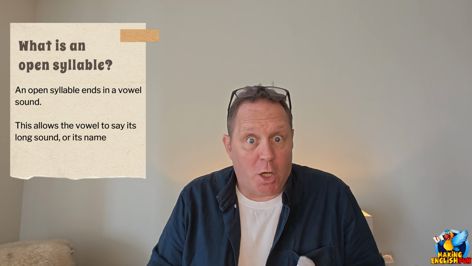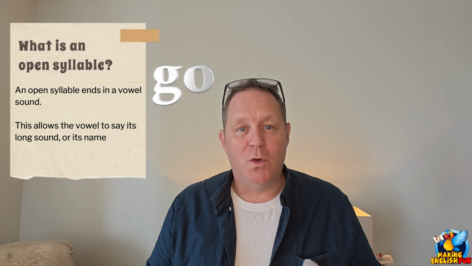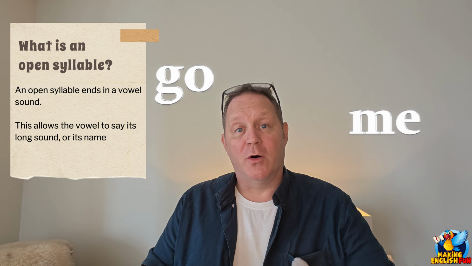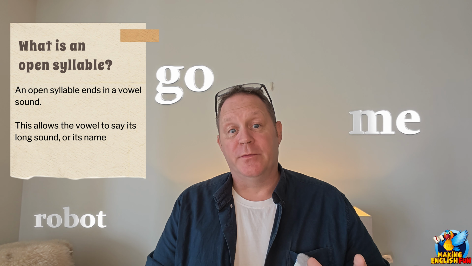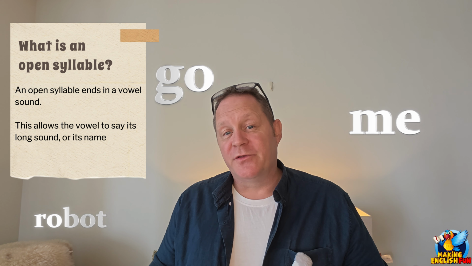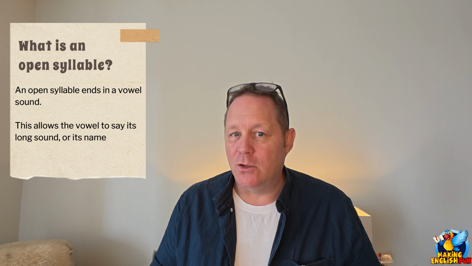So let's start with the basics. What is an open syllable? An open syllable ends in a vowel sound, and because the vowel isn't closed off by a consonant, like in a closed syllable, it says its long name. For example, in words like go, or me, or robot, where the ro is open. The vowel in an open syllable is always long, or nearly always long, and this simple rule can help students decode and spell words much more easily.